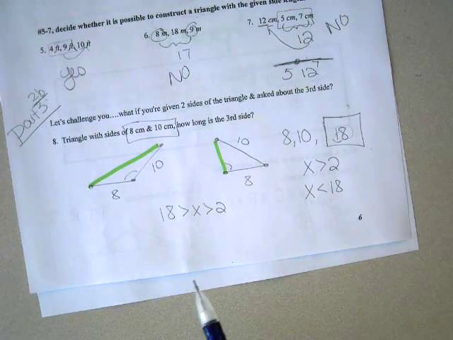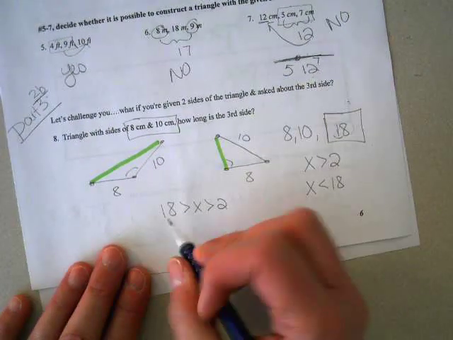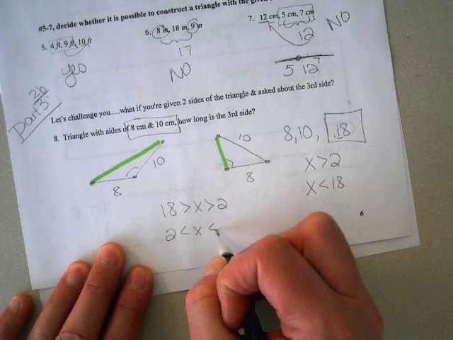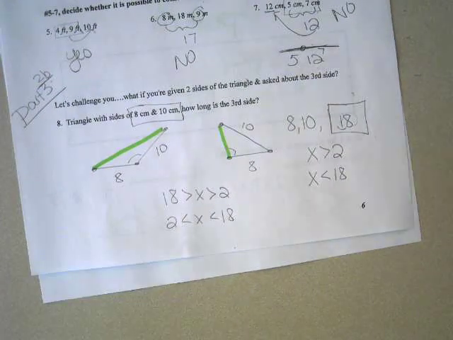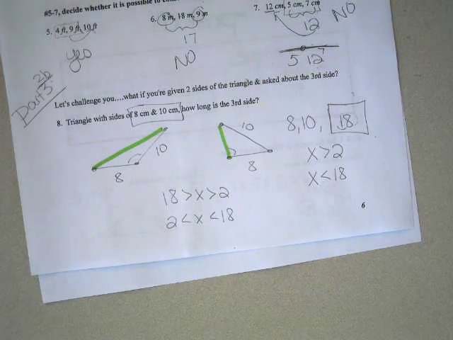Your book, I think because the way they do it in algebra, they always put the lower on the other side. So they go like this. Exactly the same answer. But do you remember the compound inequalities, ands and ors from algebra?